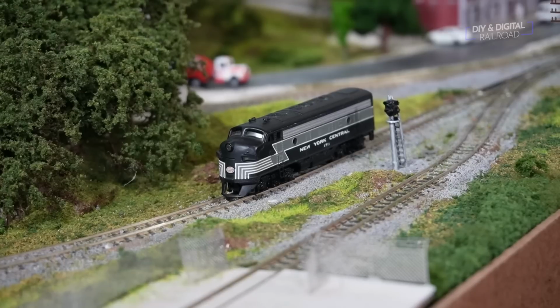Road names are something that you can sort by on most online model railroad shops, and those are simply the names of the railroads. So think about Union Pacific, Santa Fe, CSX, New York Central, Norfolk Southern. There's a lot of them out there. There's more than I can count, that is for sure, but that's what a road name is. It's just the name of the railroad that is on the locomotive or the piece of rolling stock.